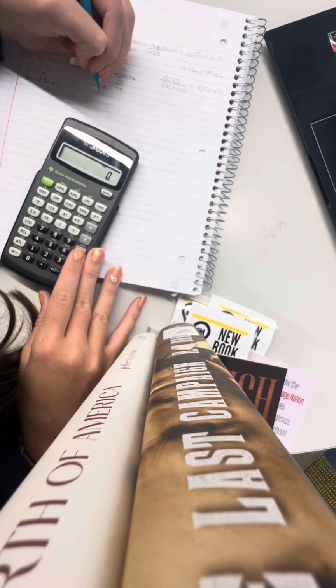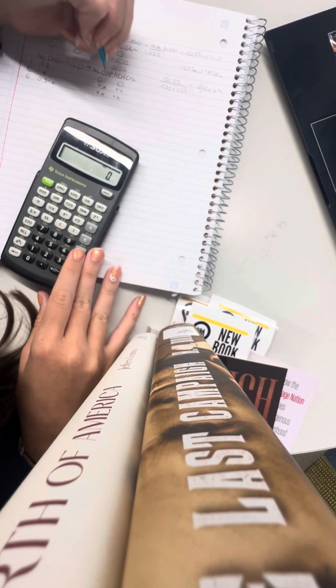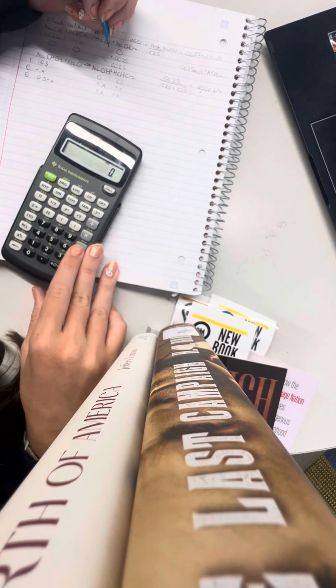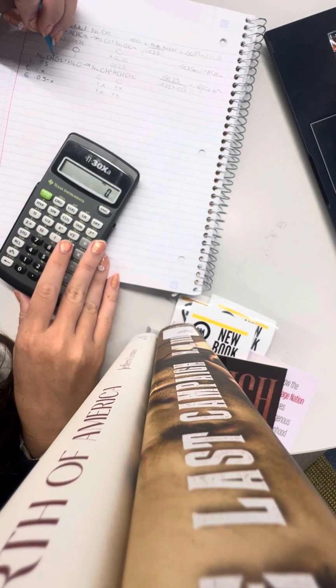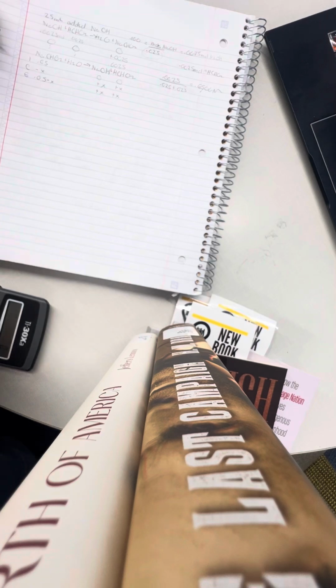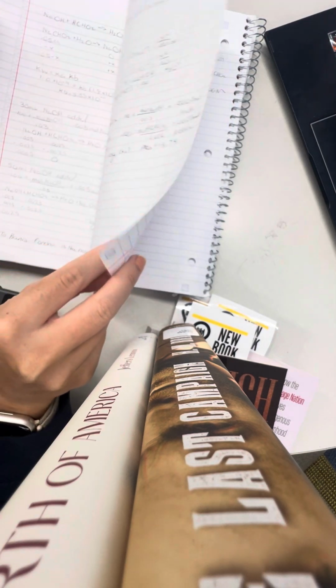0.05 minus x, positive x, positive x. Now, our next step is we need to find the KB, because now we are working with a base. I said we're doing a base equilibrium problem, and we're treating it as that.